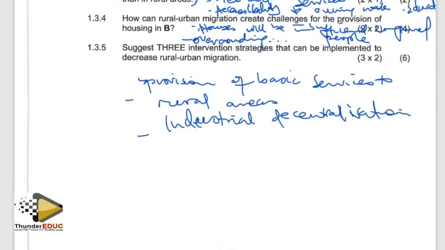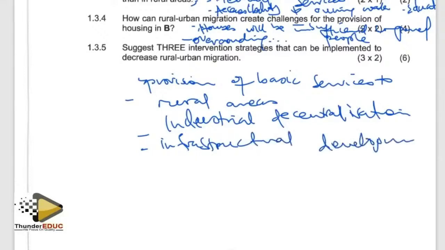That is putting industries in areas where they've never existed. And we talk about infrastructural development, develop infrastructures in rural areas like roads, and so on.